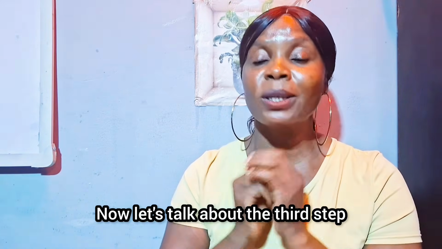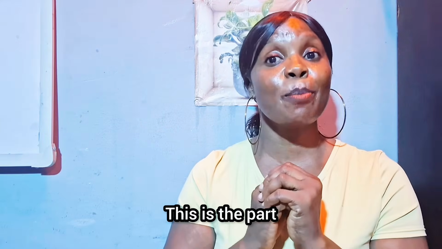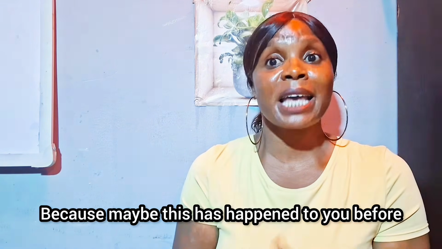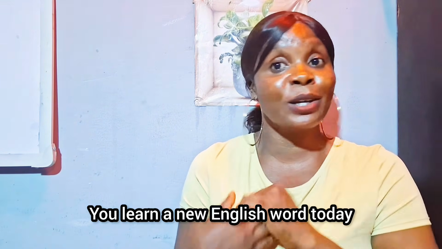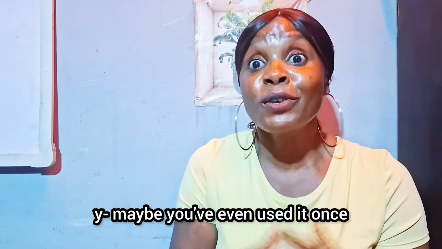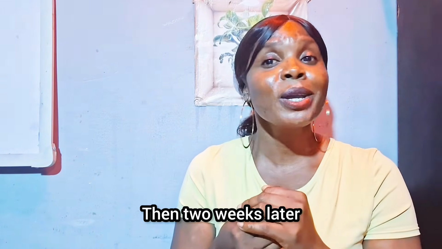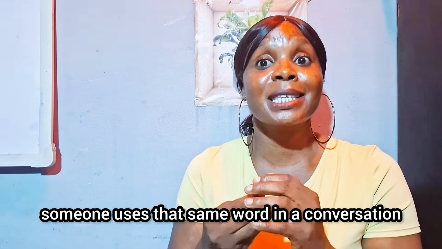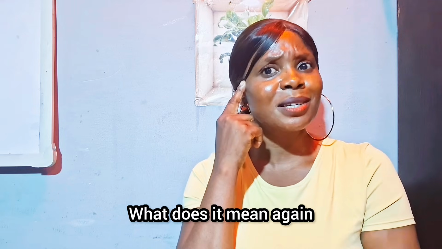Now let's talk about the third step. This is the part that helps you remember what you are learning. Because maybe this has happened to you before. You learn a new English word today, you understand it. Maybe you've even used it once. Then 2 weeks later, someone uses that same word in a conversation and you think, wait, I know this word. What does it mean again?